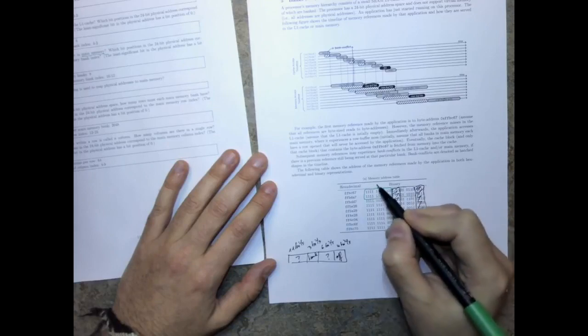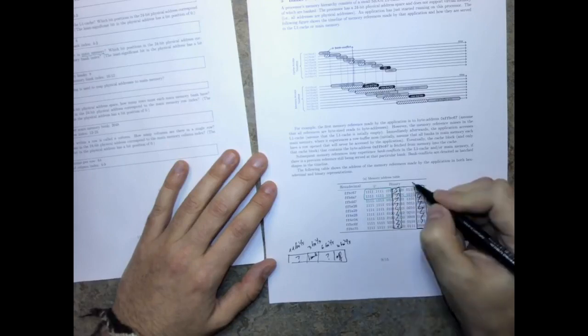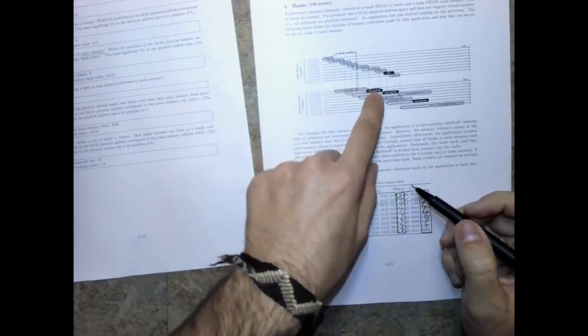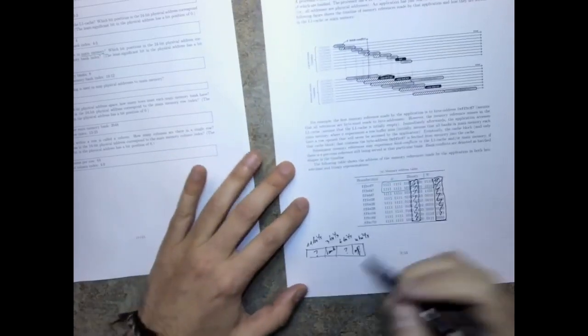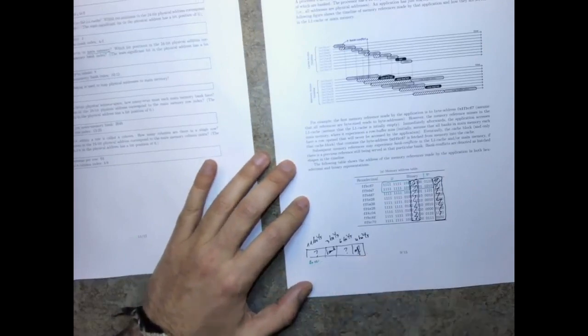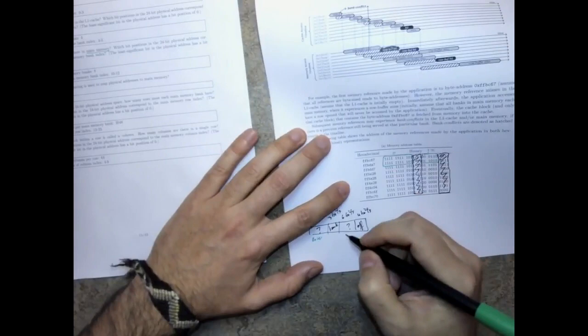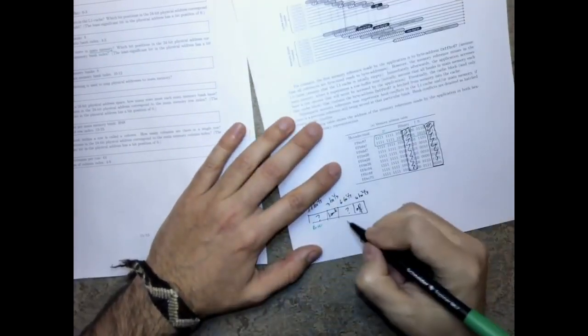And we can see here that these bits are equal and here are different. So because we are having a row hit here, it means that these bits here are for identifying the row. And these bits here are for indexing the column inside the row.